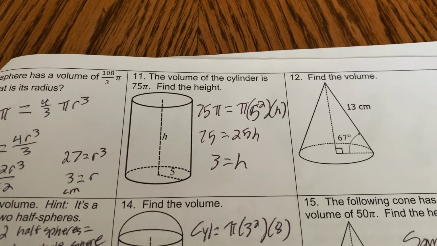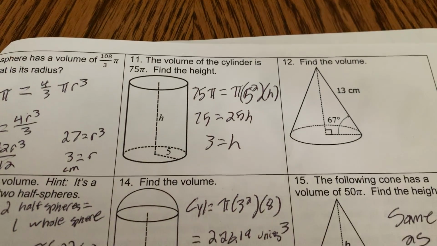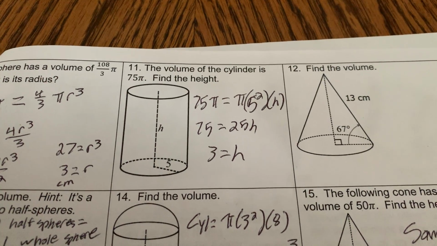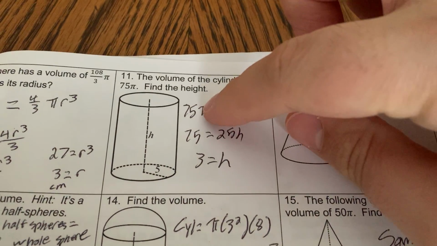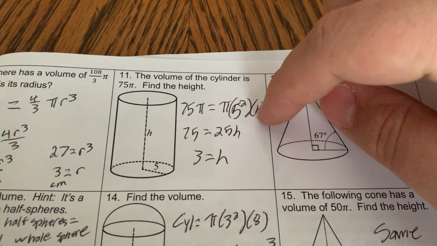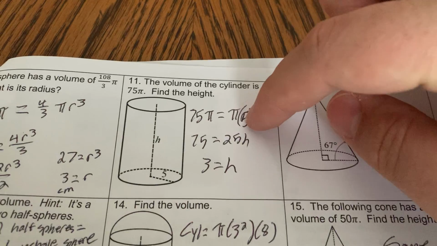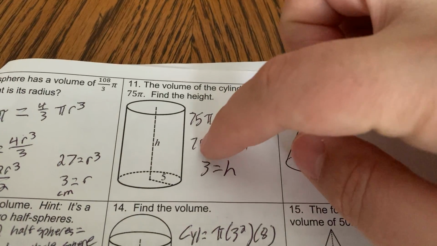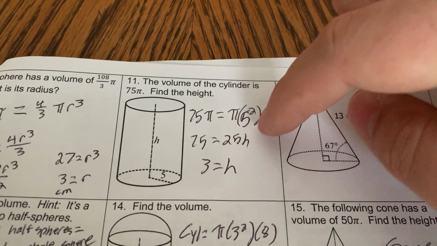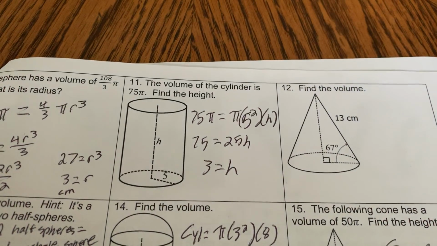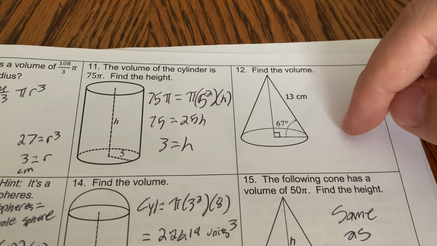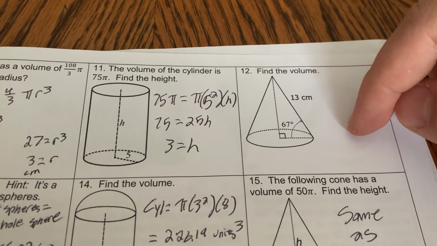All right, number 11. Another cylinder one, but now instead of being given the height, we're given the radius. Volume is 75 pi, find the height. So volume 75 pi equals pi r squared, so 5 squared times the height. Pi's cancel out. 75 equals 5 squared, which is 25, times the height. Divide both sides by 25, and your height is 3. 12, again, that's another one with the trig identity, so we'll skip that one.